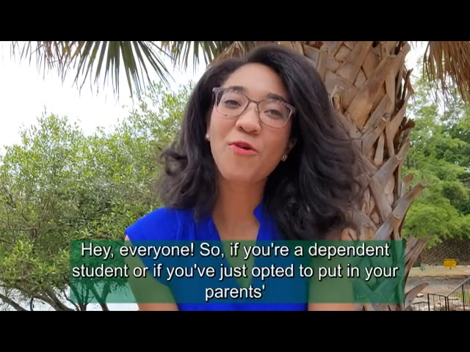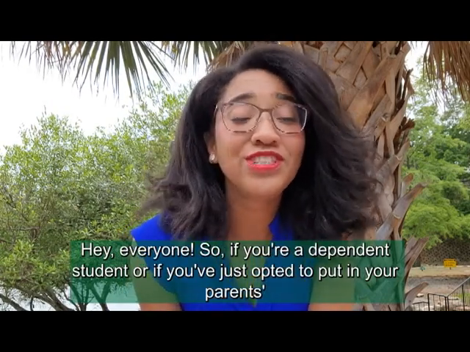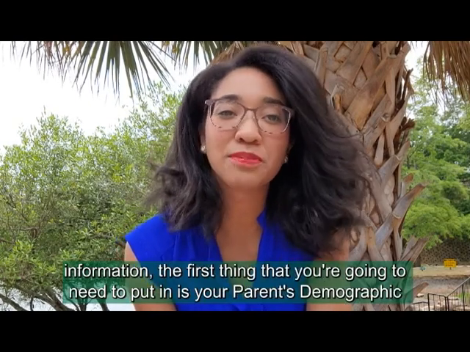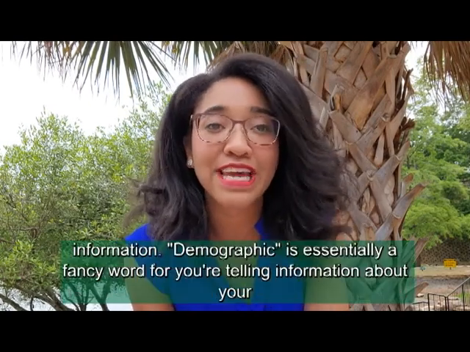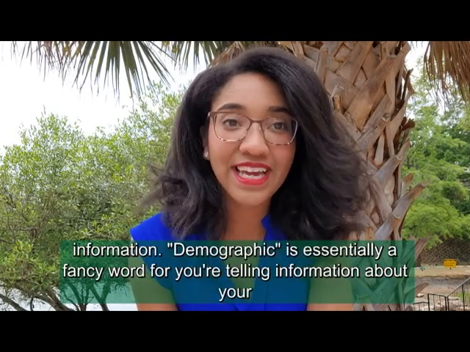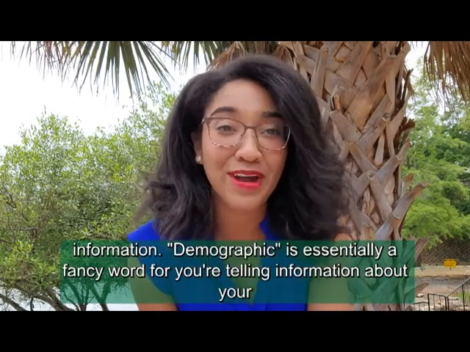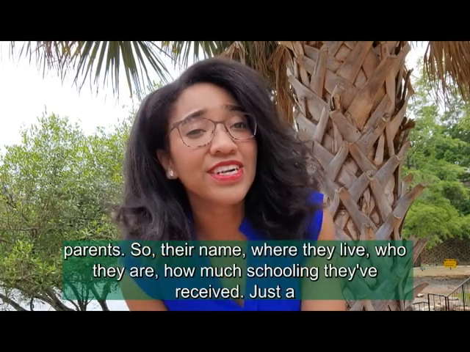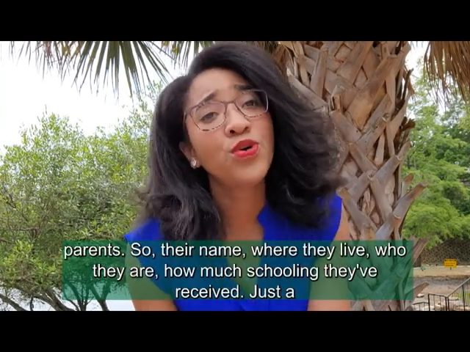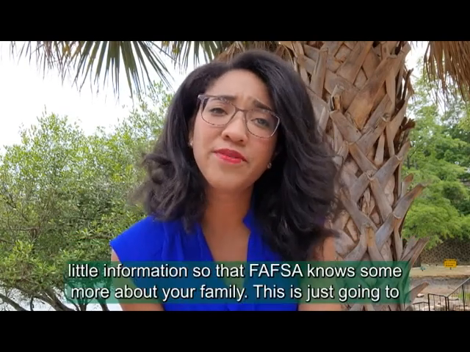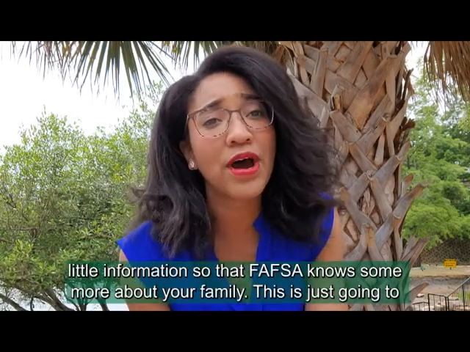Everyone. So, if you're a dependent student or if you've just opted to put in your parents' information, the first thing that you're going to need to put in is your parents' demographic information. Demographic is essentially a fancy word for you're telling information about your parents. So, their name, where they live, who they are, how much schooling they've received, just a little information so that FAFSA knows some more about your family.